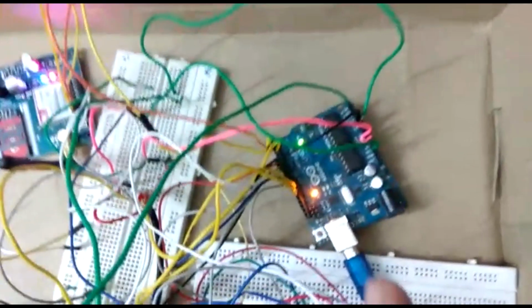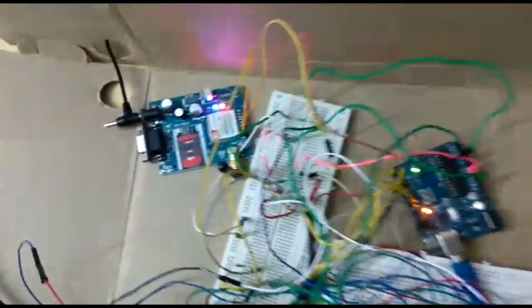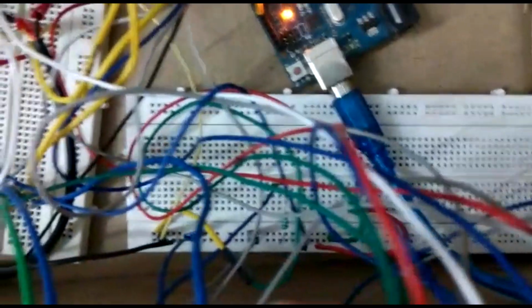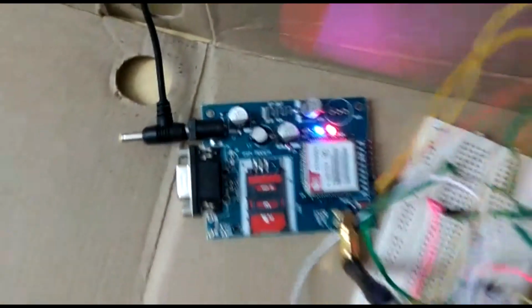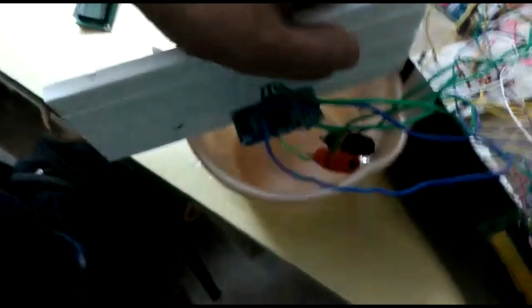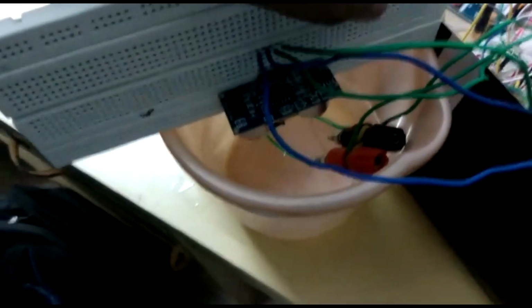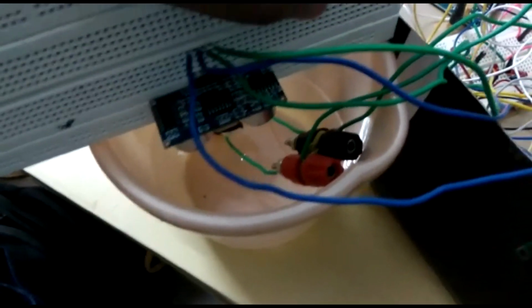And again the circuit here, with the Arduino, the main circuit, the LCD circuit here, and this is the GSM module along with the SIM card. Here we have a water solution with two of the sensors visible, the conductivity sensor and the ultrasonic sensor.